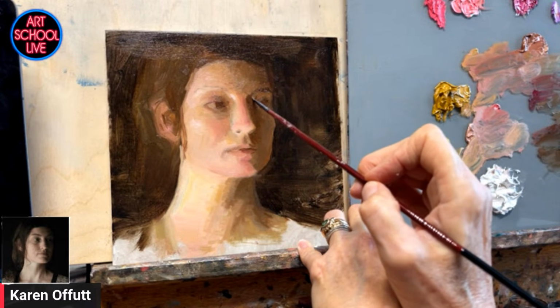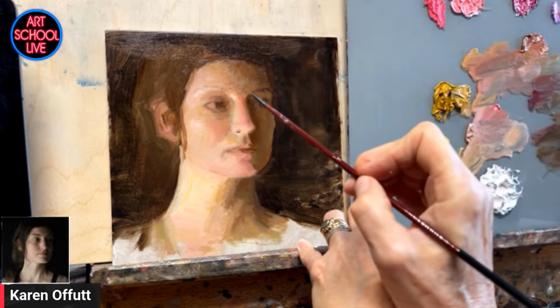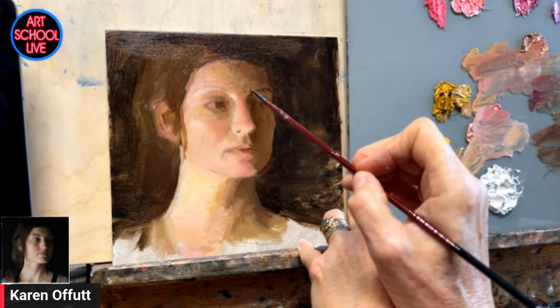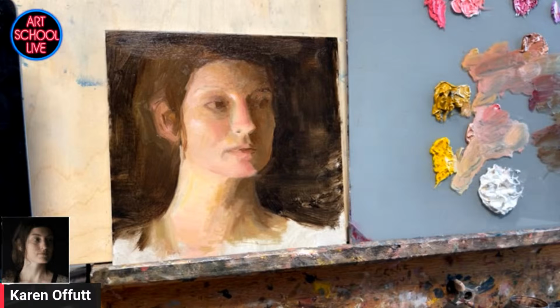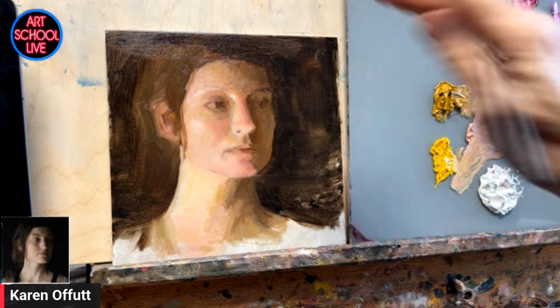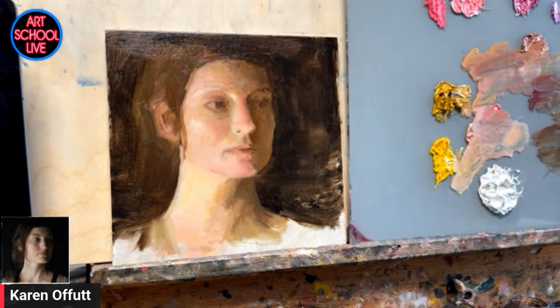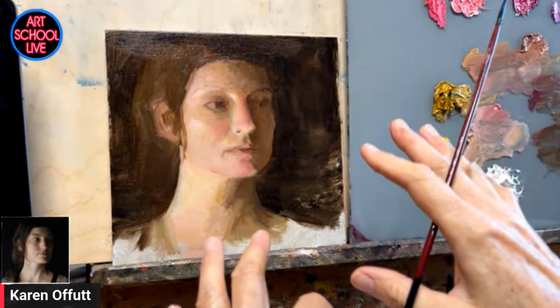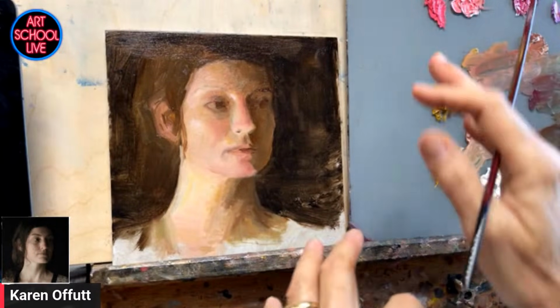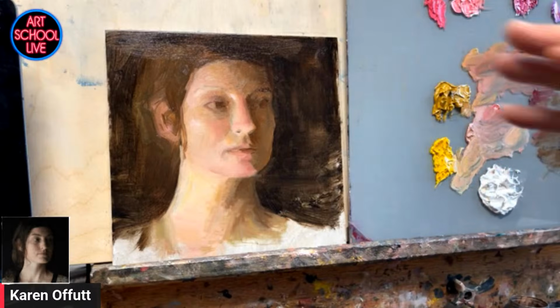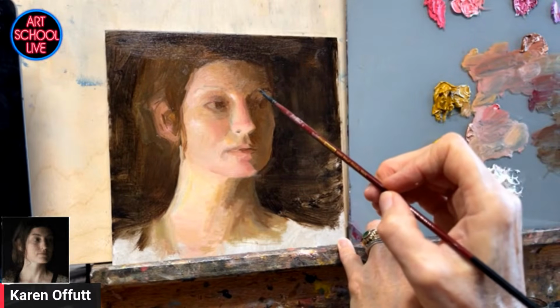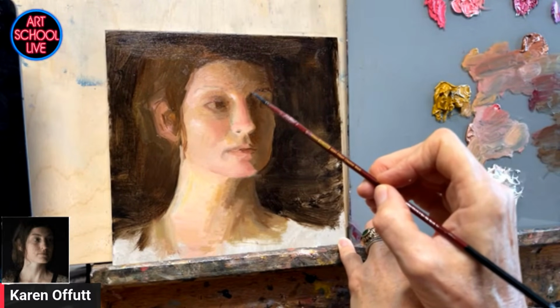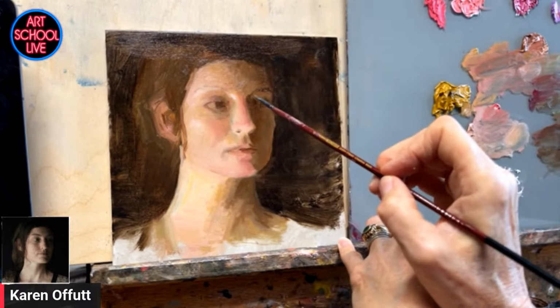Just for the beginning stages of the painting, to do a wash and to block in, and that's the first layer of the painting. So when that dries, then I go in and I can layer more paint on.